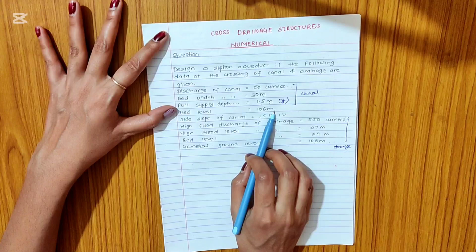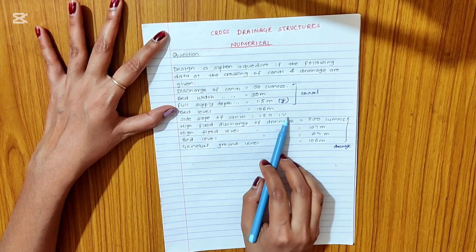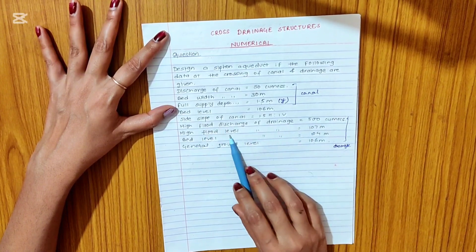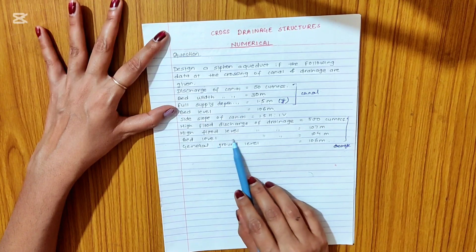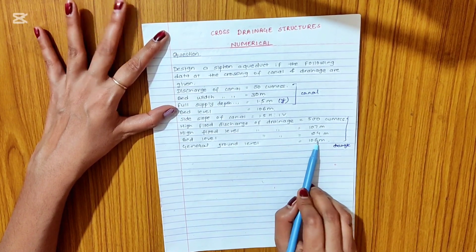Bed level is 106 meter. Side slope of canal is 1.5 horizontal to 1 vertical. High flood discharge of drainage is 500 cumecs. High flood level of the drainage is 107 meter. Bed level of the drainage is 104 meter and the general ground level is 106 meter.